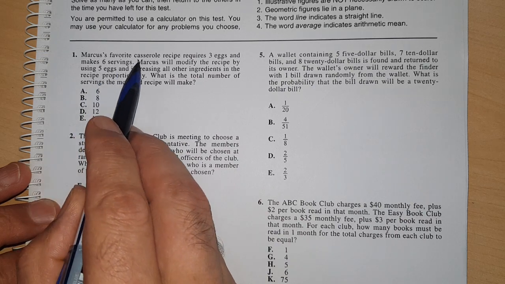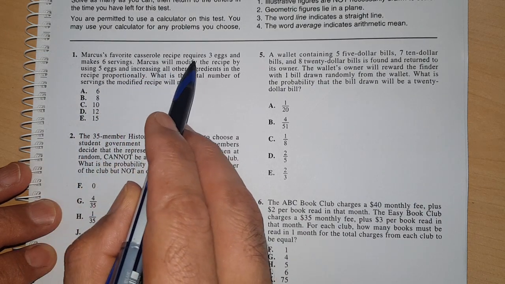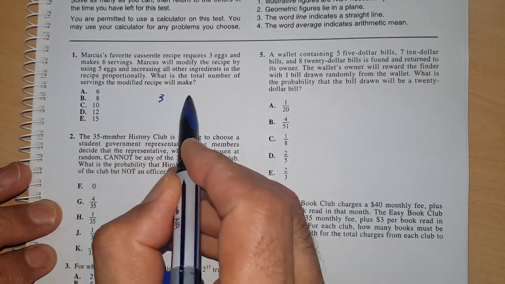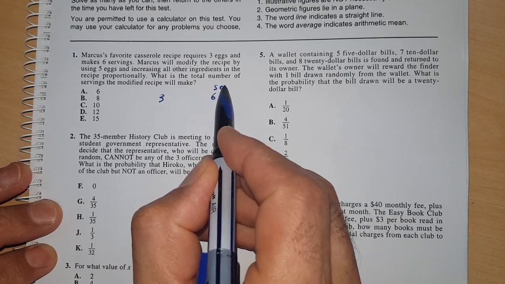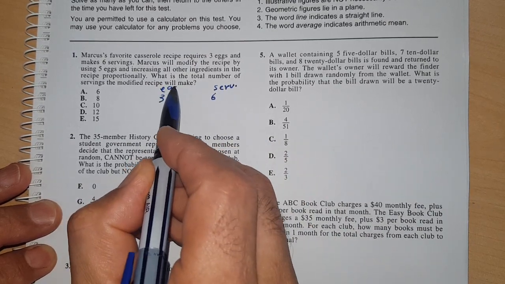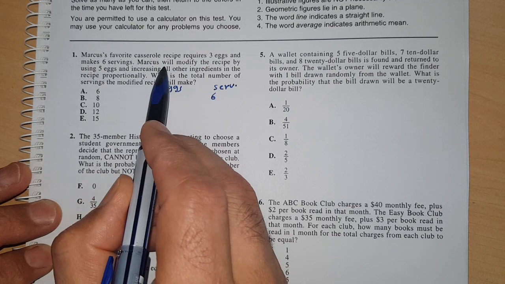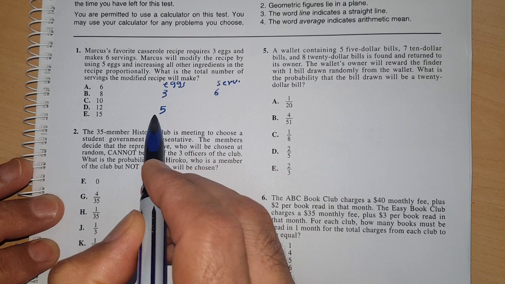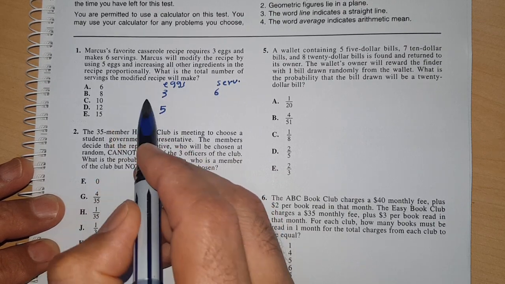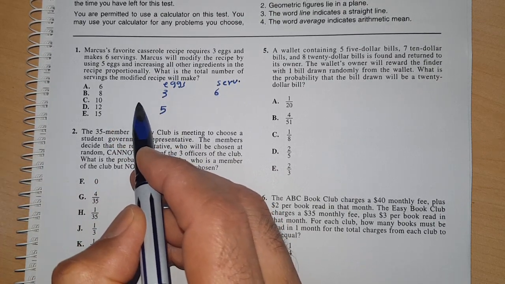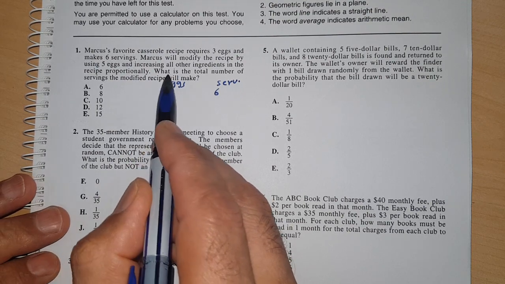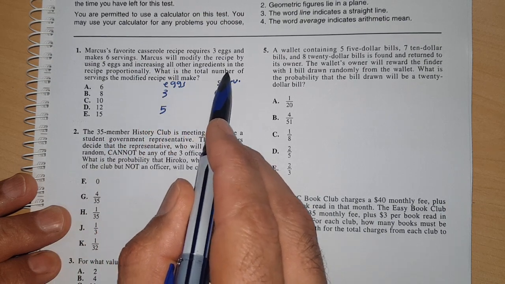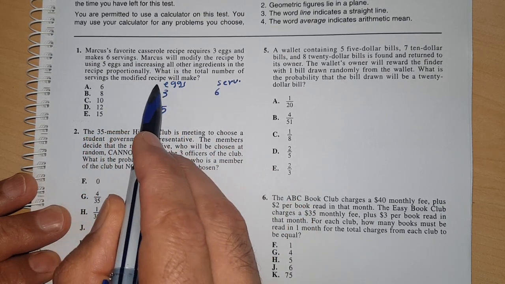Marcus' favorite casserole recipe requires 3 eggs to make 6 servings. Quickly write 3 eggs to make 6 servings. Here servings, number of people, and here number of eggs. Marcus will modify the recipe by using 5 eggs. He wants to just make 5 eggs. Okay, make a bigger quantity, increasing all other ingredients in the recipe proportionally. What is the total number of servings the modified recipe will make?